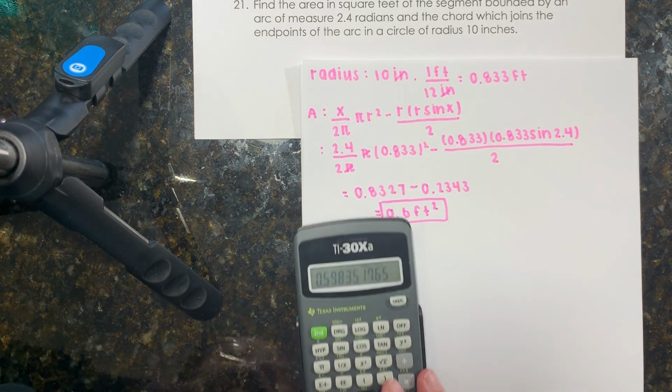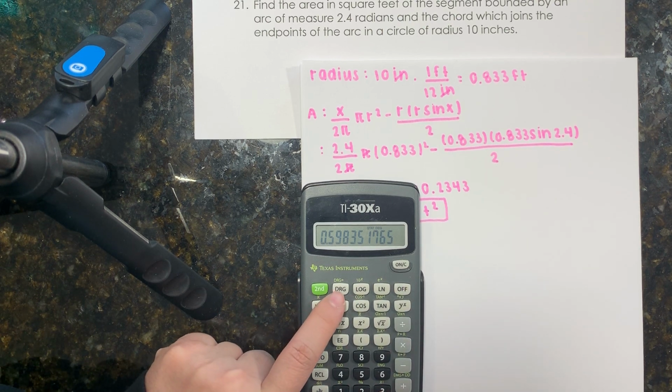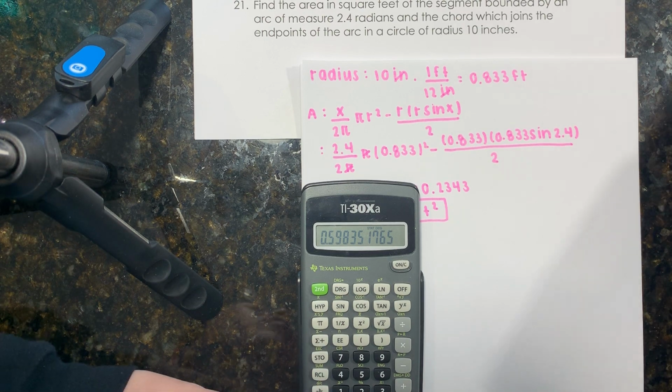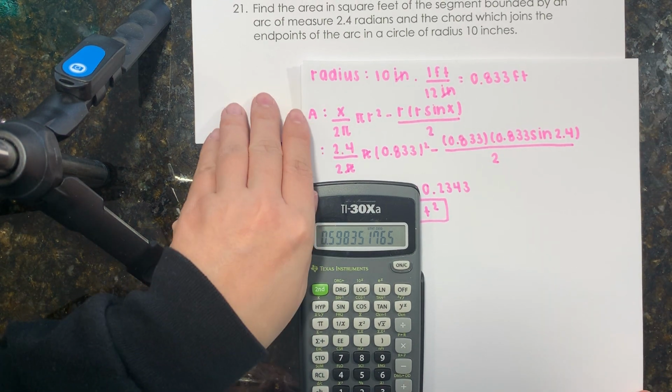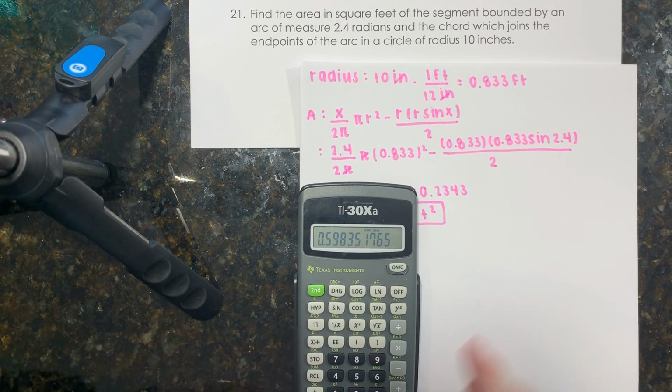And then I would always change my calculator back into degrees just so you don't forget, which means you press this DRG button twice and it should get you back into degrees. So it's kind of the same thing that we've been doing for the area of the segment bounded by an arc. We just have to change your calculator from degrees into radians. So make sure you're doing that.